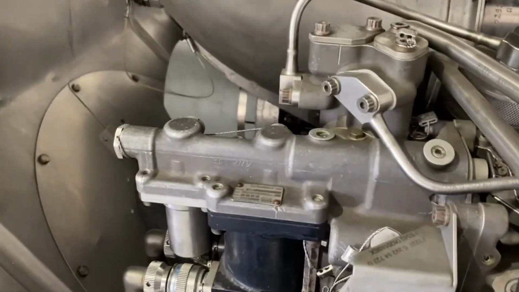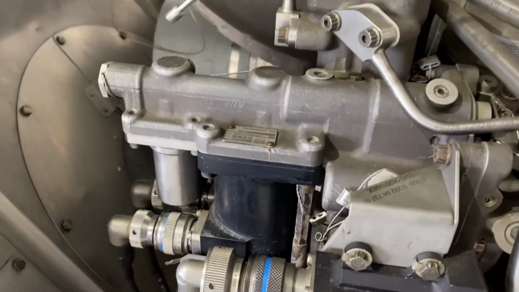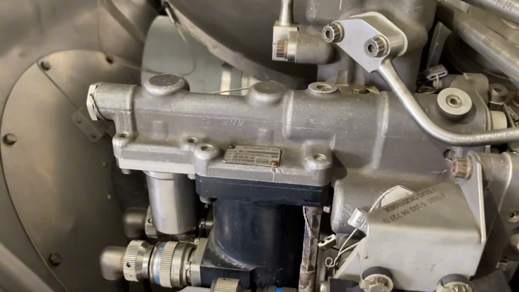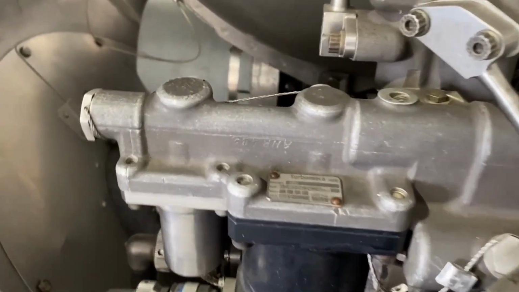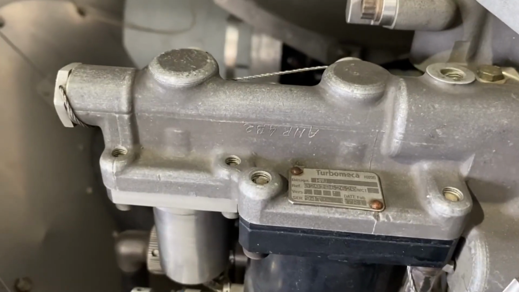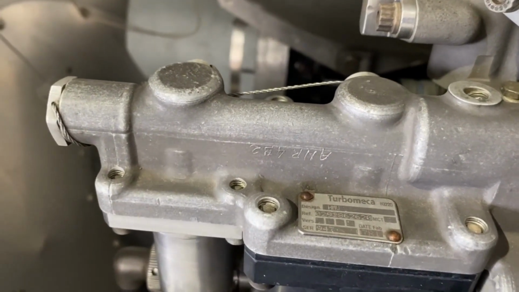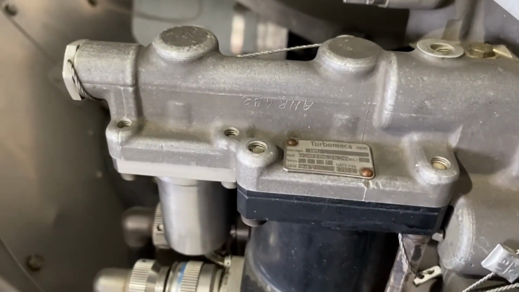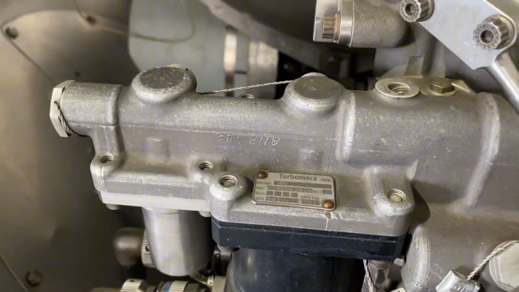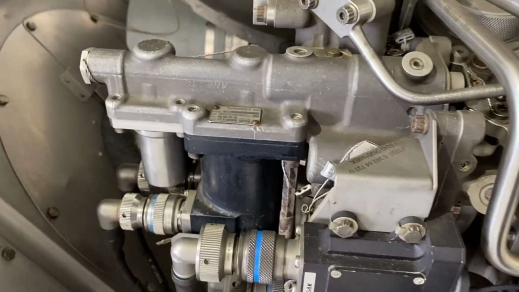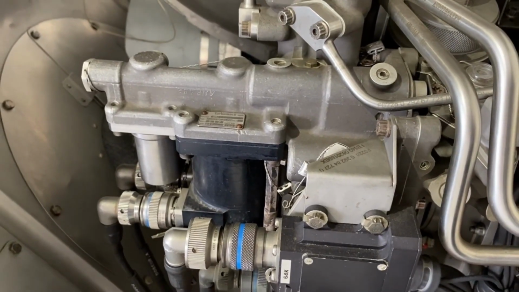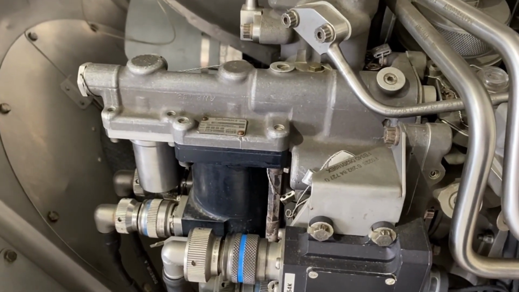Now we're going to start up the helicopter locally, and we'll hear the sound of the FADEC system performing its self-test. Let's listen. The sound, right? That's the usual sound. And the Gov light must not stay on in the cockpit. It just completed a self-test. If the Gov light didn't come on, the system is operating normally.